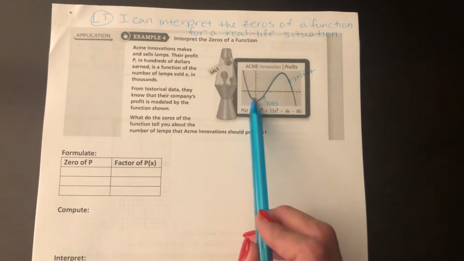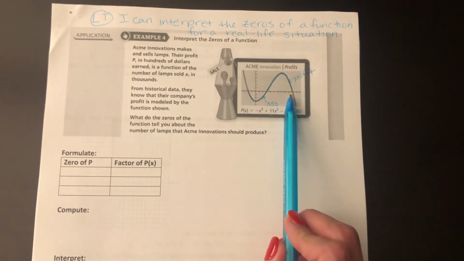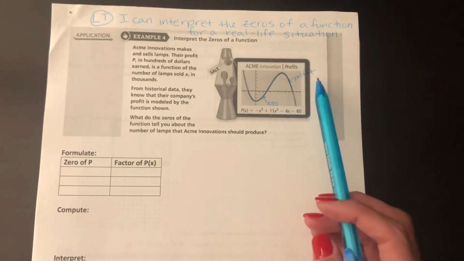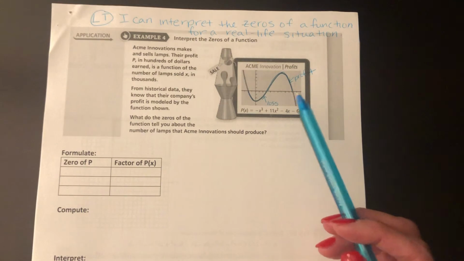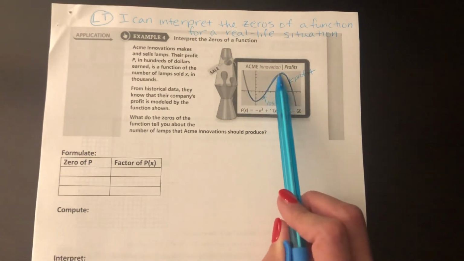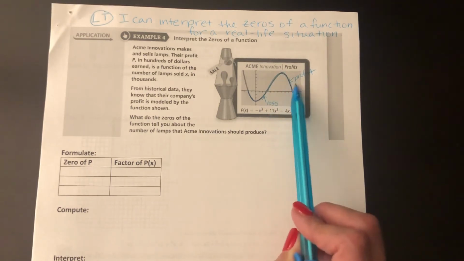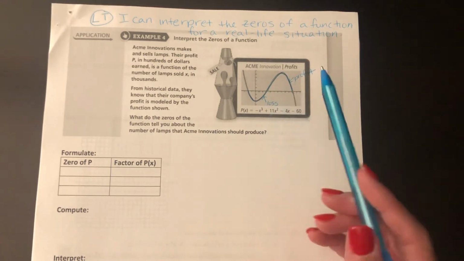So loss is below the x-axis, profit is above the x-axis. And that makes sense because if you think back to when we talked about positive and negative intervals, the negative are below and the positive are above. So you want to be in the positive to make money, to make your profit.